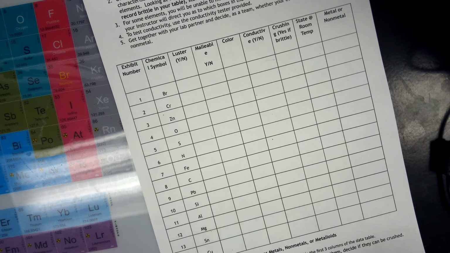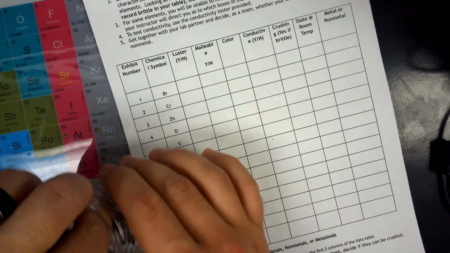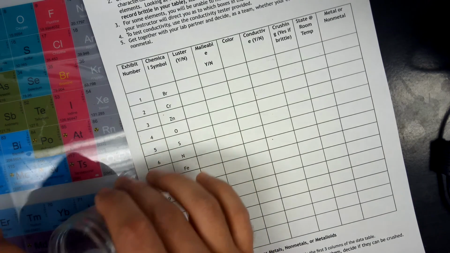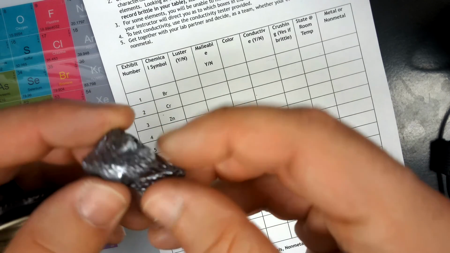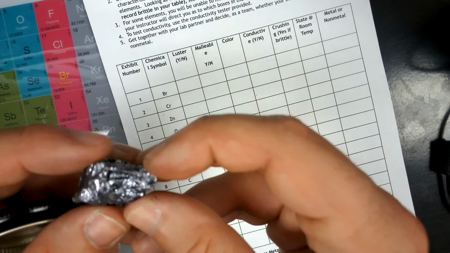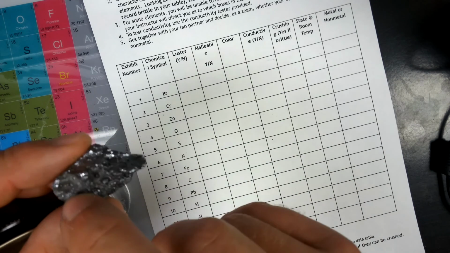Okay, continuing on with our list here, just as we make sure to get as much done as we can. In this one, I have some silicone. So silicone can come in a lot of different forms as well. This one happens to be very solid chunks. Interesting thing with silicone is you can see that some parts of it are shiny and some parts aren't.